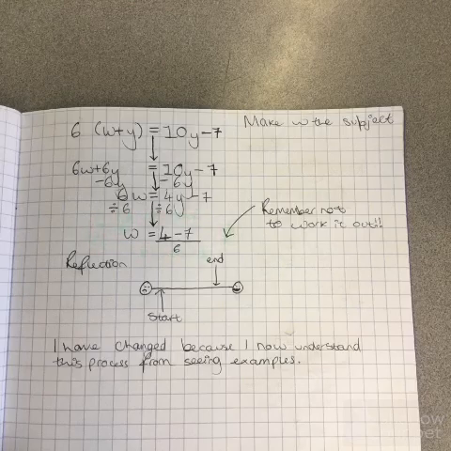4 minus 7 would be minus 3, and then divided by 6 would be minus a half. But that wasn't what the question was asking you. If it's saying make W the subject of the formula, you just get W on its own. You don't need to go and work those things out.